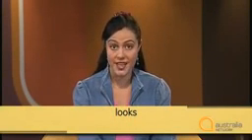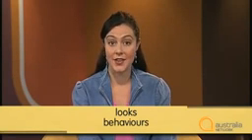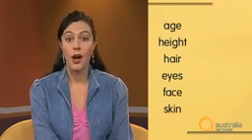He talks about the behaviours of the octopus. So he begins by talking about the way an octopus looks, and then he talks about its behaviours, the way it acts. There are many other headings we could use to organise a description of something. For example, if you want to describe a person, you might think about their age, height, hair, eyes, face, skin, or other features. For example, how would you describe this person?